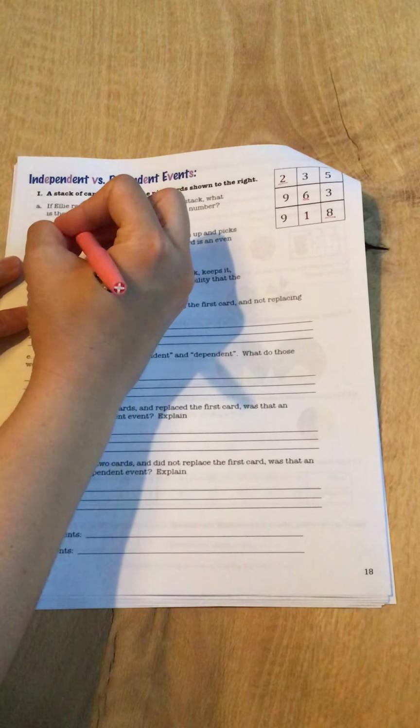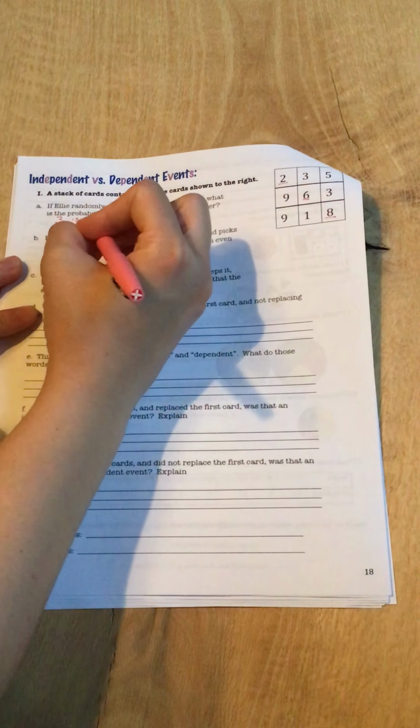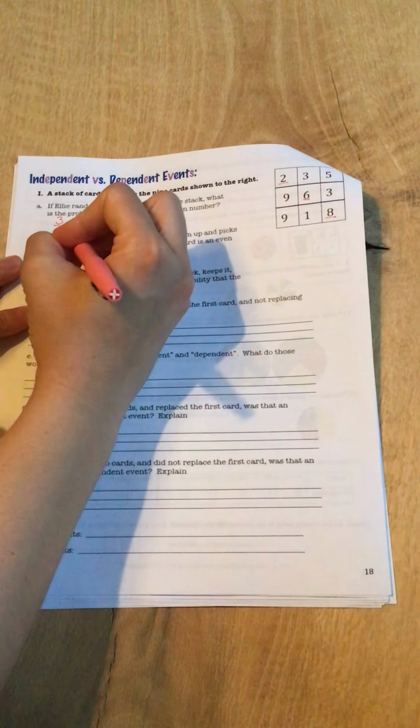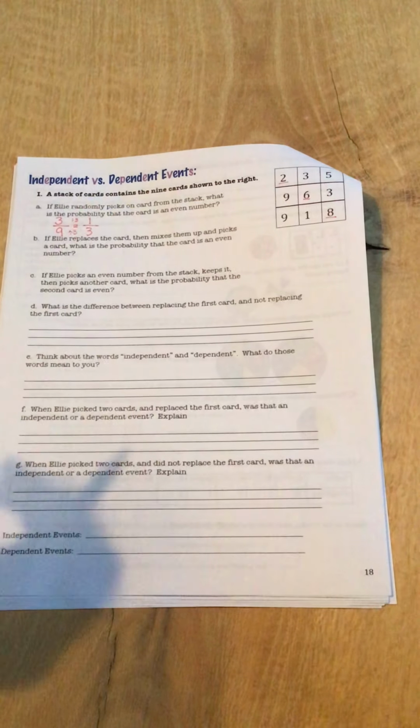Simplified down, if I do it to the top, I do it to the bottom. 3 divided by 3 is 1. 9 divided by 3 is 3. Okay, so we've got 1/3.